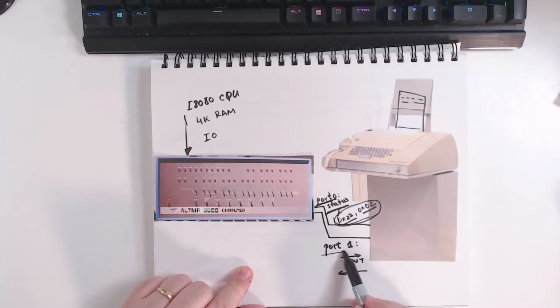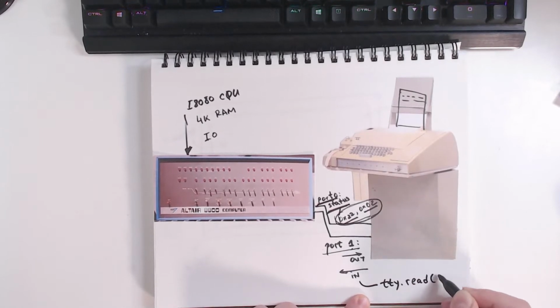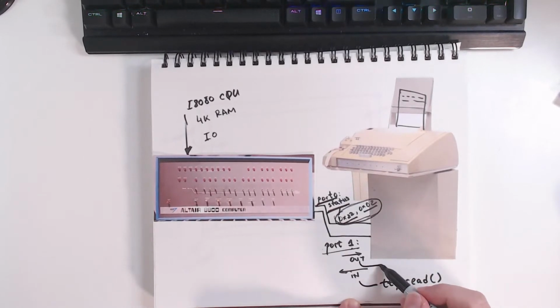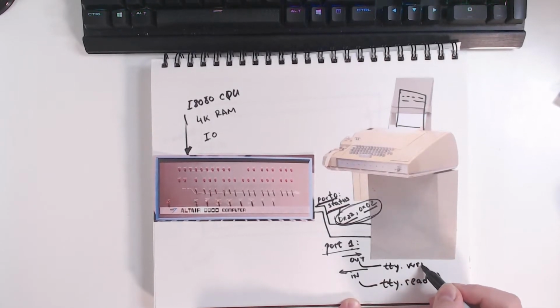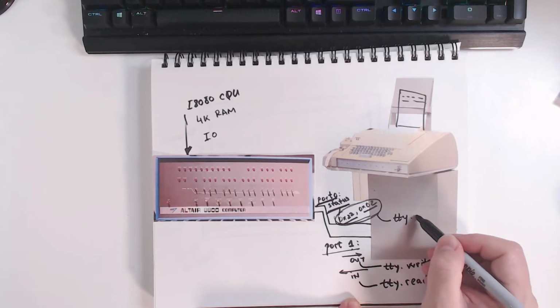If it's an IO in request on port 1, we're going to ask TTI.read. If it's an IO write request on port 1, we're going to say TTI.write. And of course, this one we are asking TTI.getStatus.